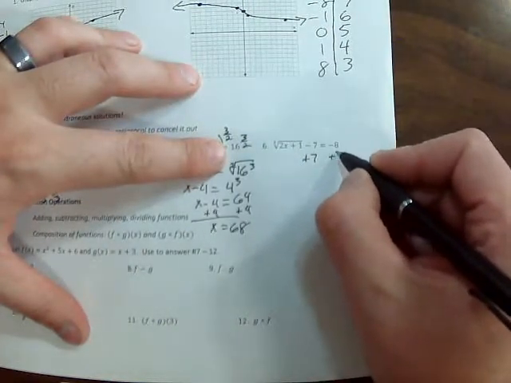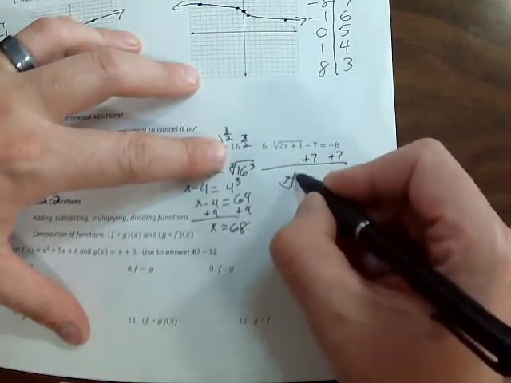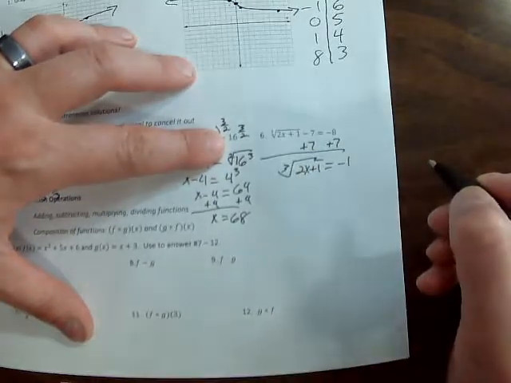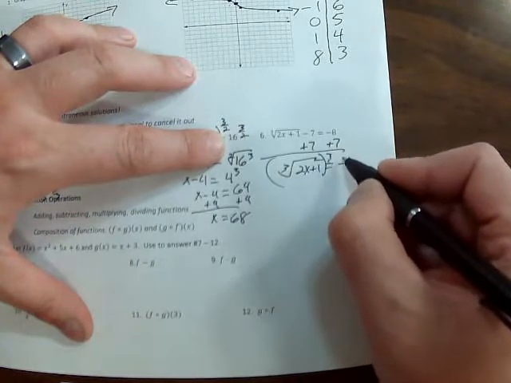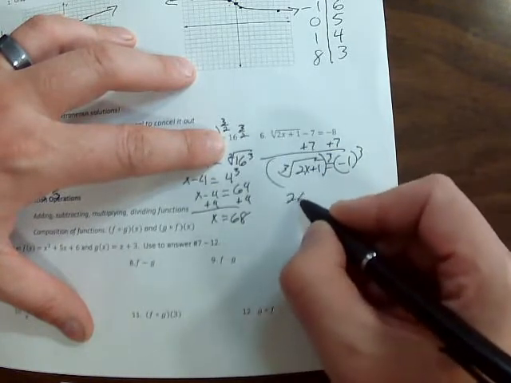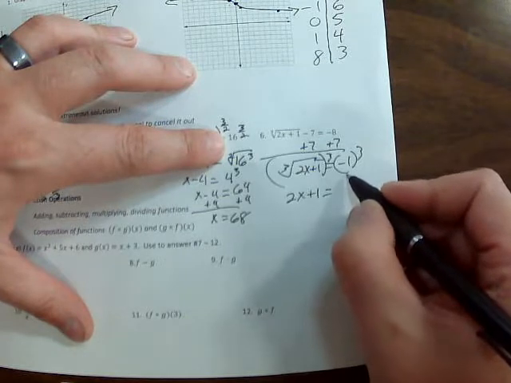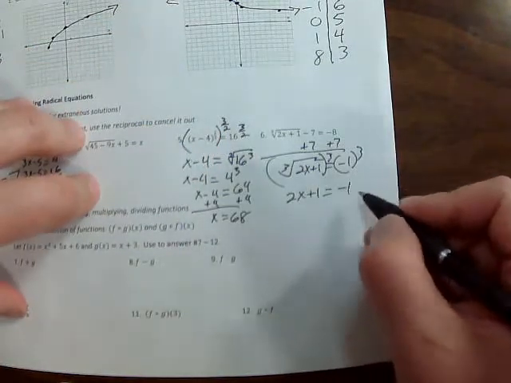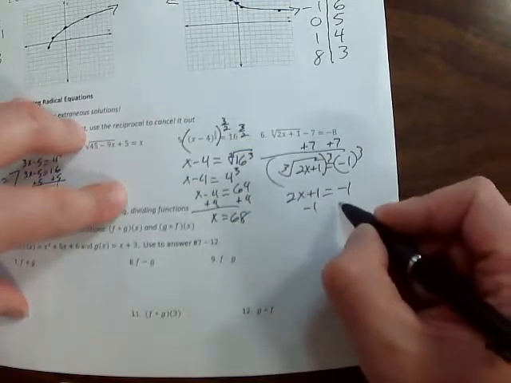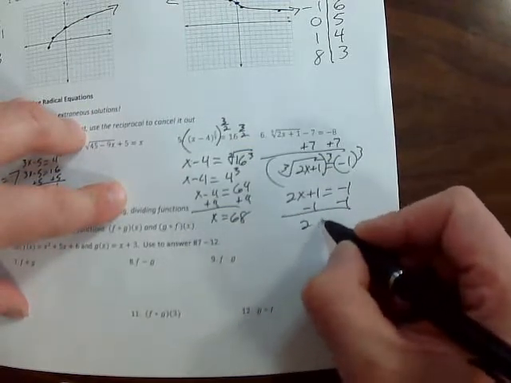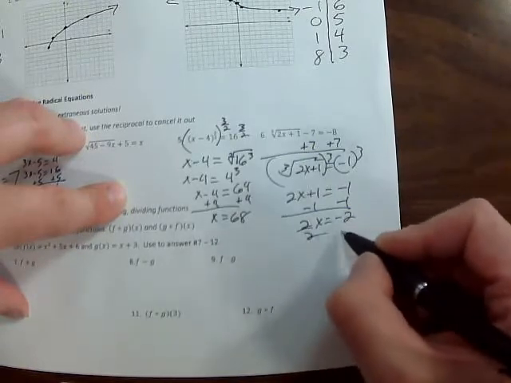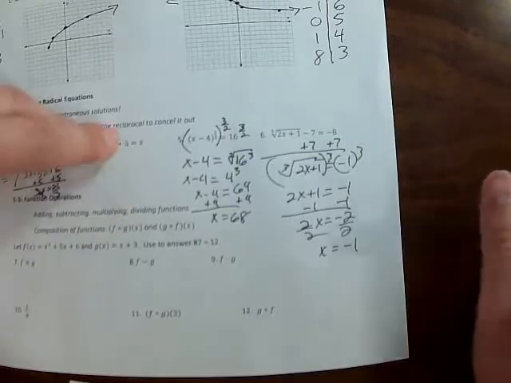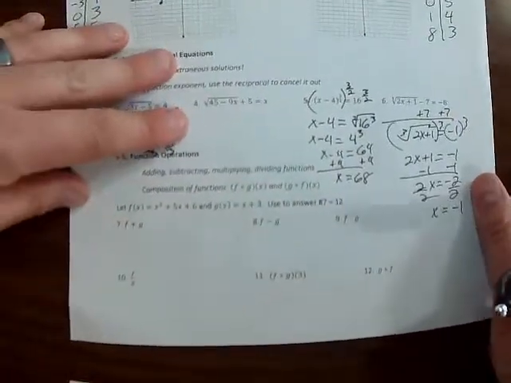All right, this next one, I'm going to get rid of this 7. So add 7, add 7. The cube root of 2x plus 1 equals negative 1. Now to get rid of the cube root, I need to cube both sides. 2x plus 1 equals negative 1 times negative 1, which is positive 1, times negative 1 is negative 1. And then we just go ahead and solve it. 2x equals negative 2. Divide by 2, divide by 2. x equals negative 1.